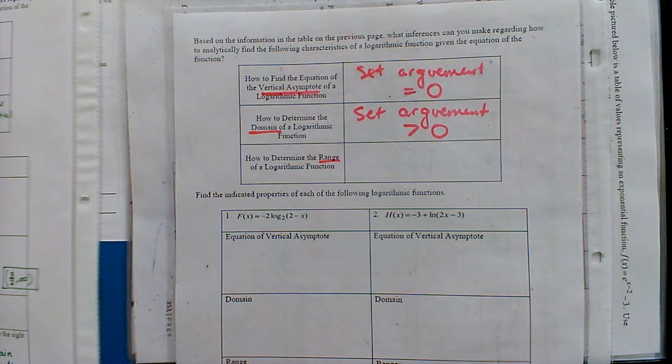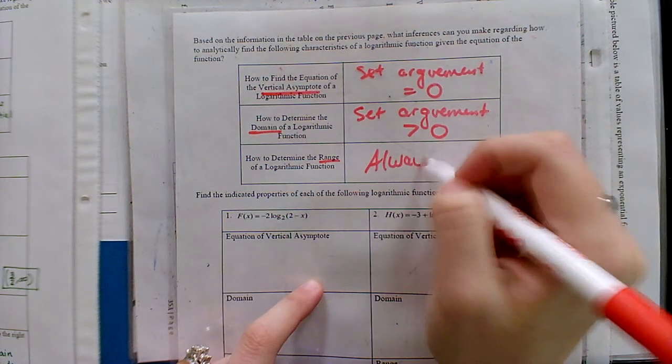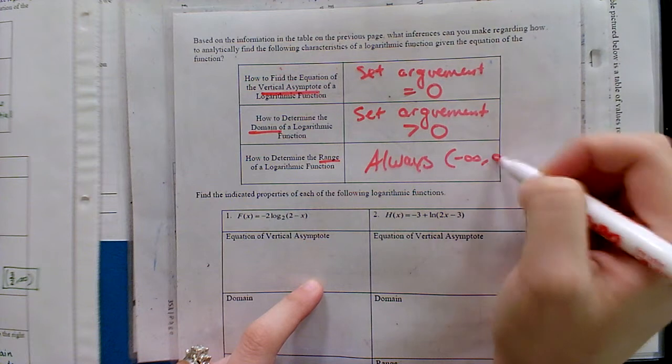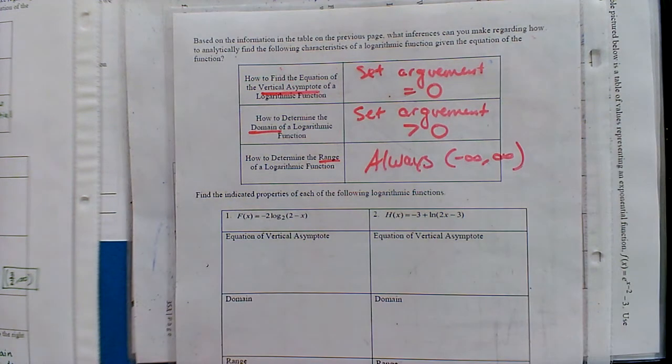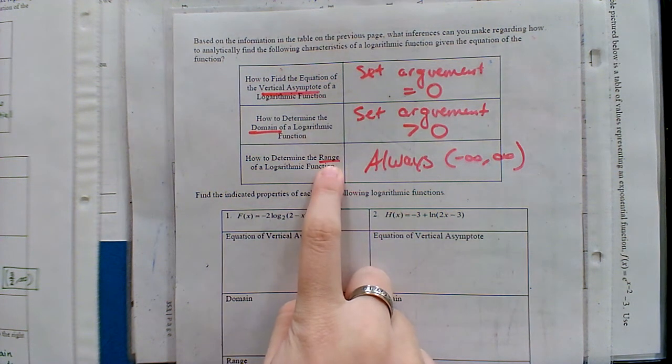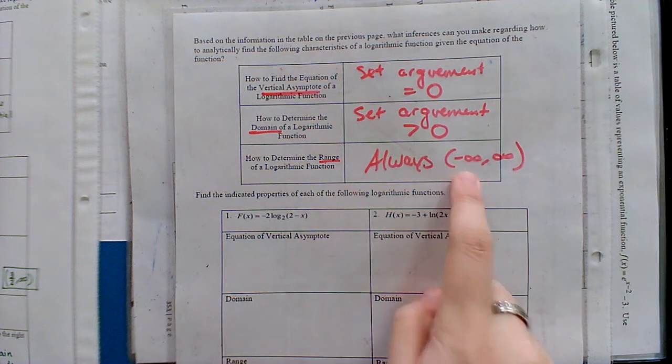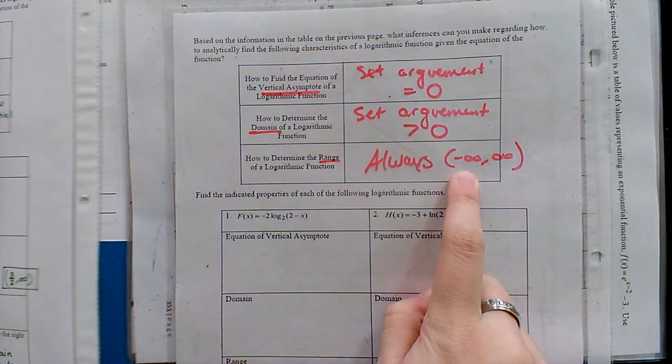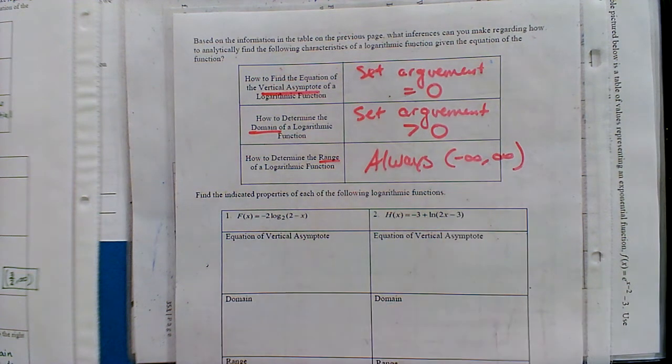What do you think, Rebecca? That always negative infinity to positive. Perfect. How'd you know? It was always negative infinity to positive infinity for the domain of exponentials. Perfect. So if the domain for exponentials is always all real numbers, negative infinity to positive infinity, then that must mean the range of logs, because it's the inverse of exponentials, would be the same: all real numbers, negative infinity to positive infinity. Perfect.